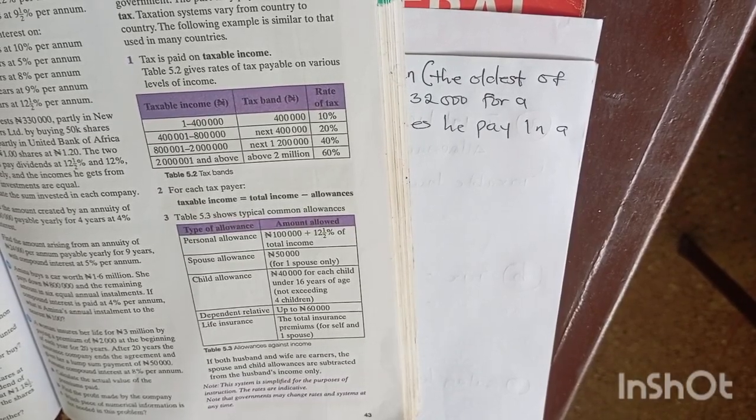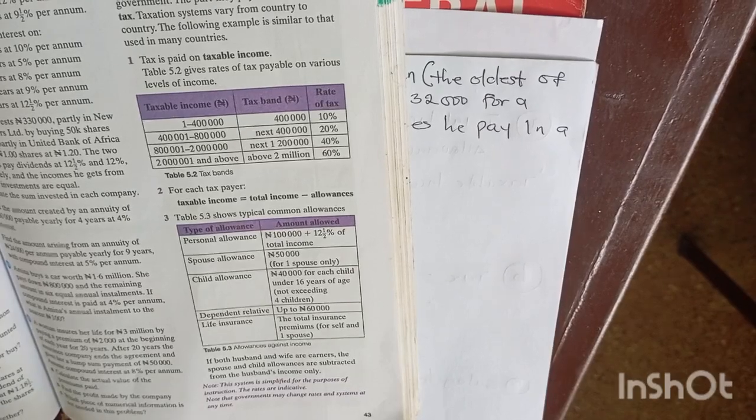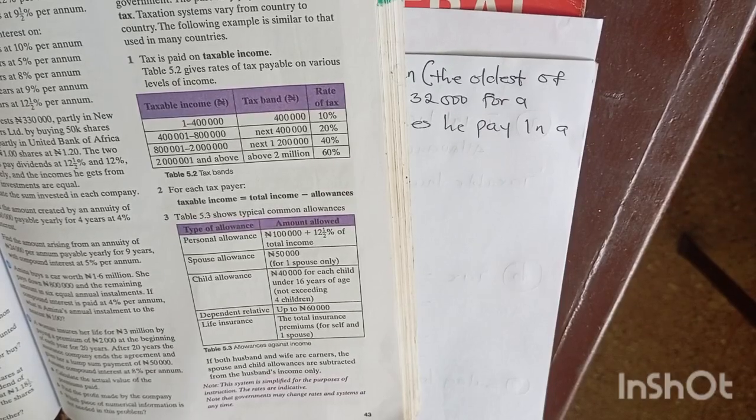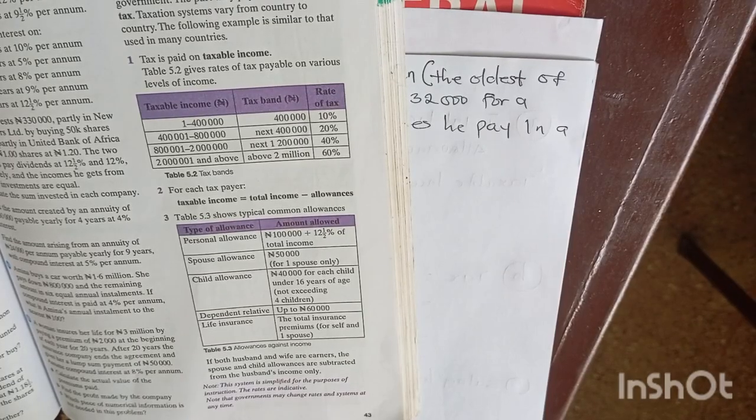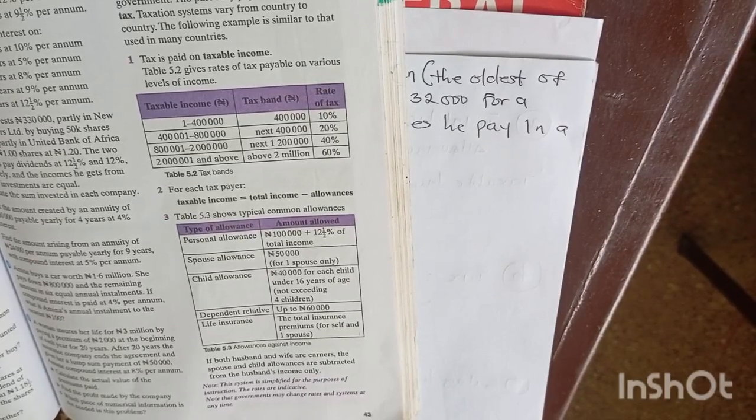It explains personal allowance, which is 100,000 plus 12% of total income. Then spouse allowance, that's if the person has a spouse, then it's 50,000. That's for one spouse only. Then child allowance is 40,000 for each child under 14 years of age, not exceeding 4 children. So even if the children are 6, you're going to say 40 times 4. Even if the children are 10, you're going to say 40 times 4, because it's not exceeding 4 children.